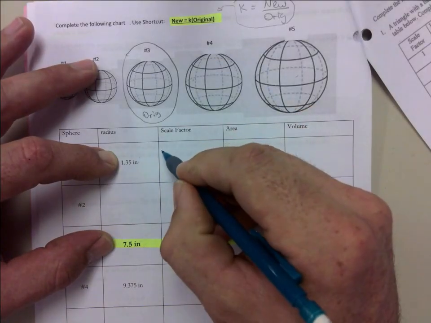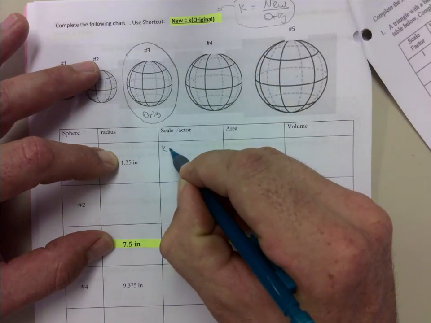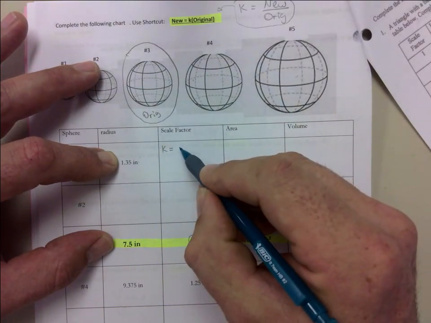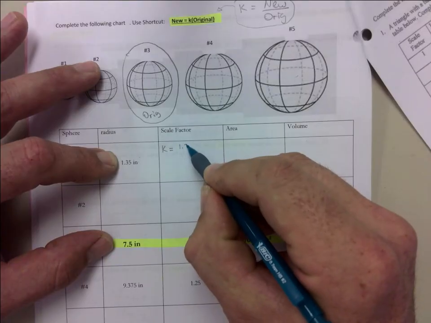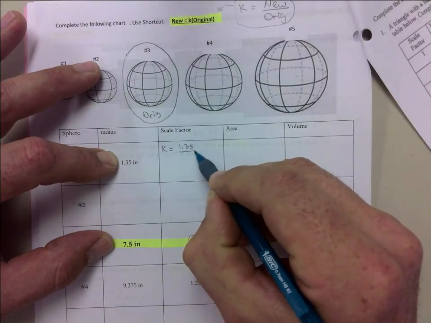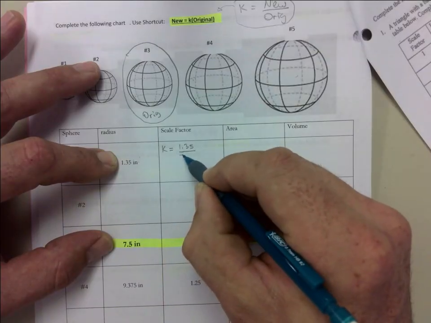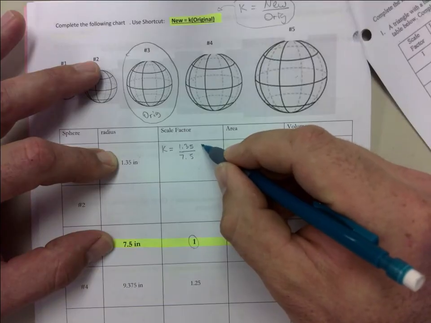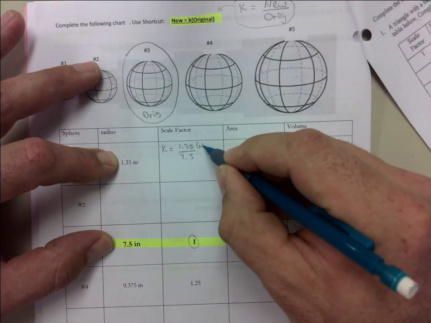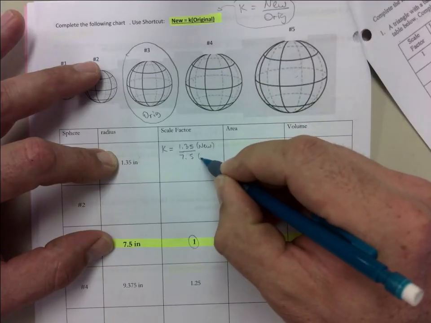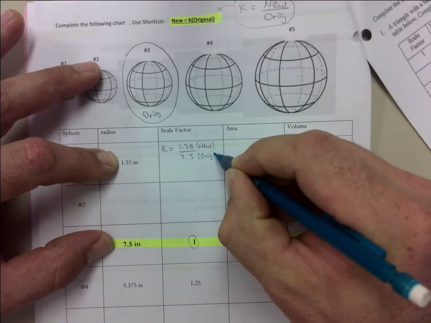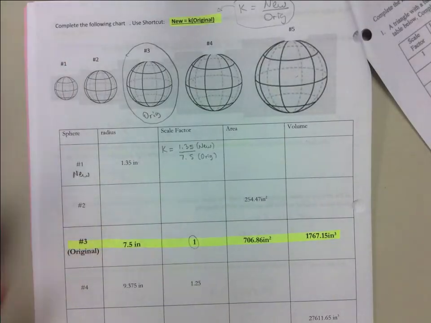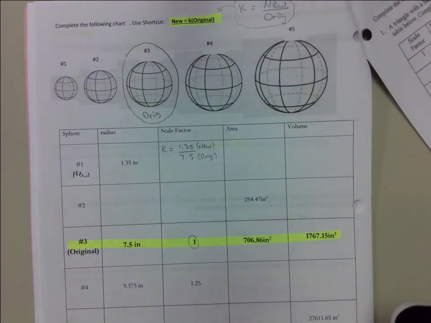So to figure out the scale factor, you're going to go radius of the new, which is what, 1.35, over radius of the original. And I will just put in brackets here, right, that this is the new and this is original. Right, I kept that format intact. And I don't like decimals in a fraction, okay?